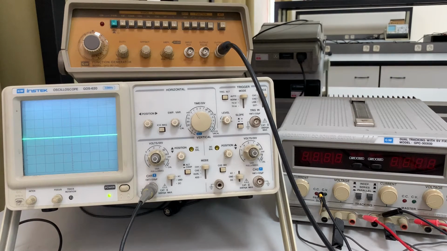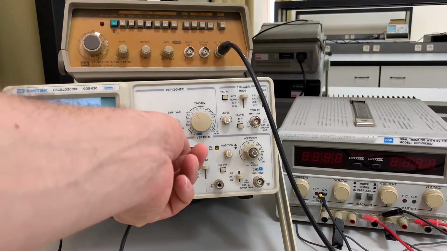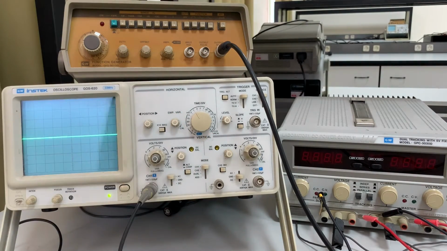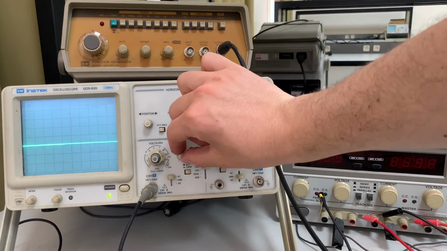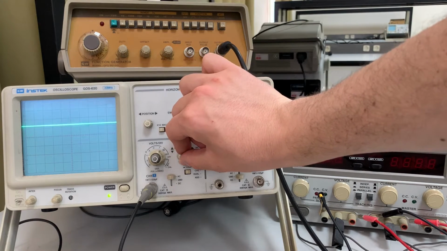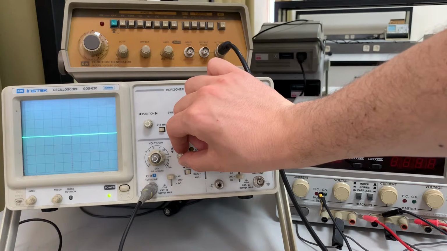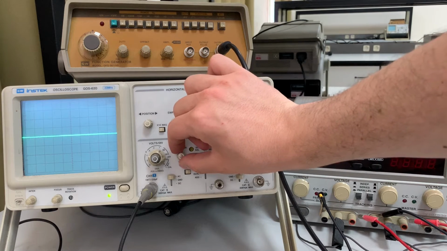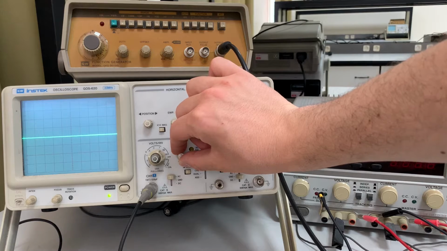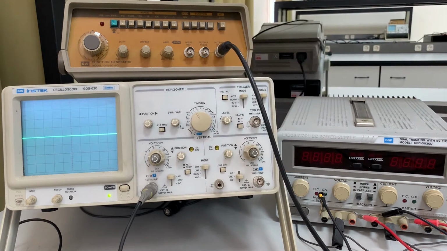Okay, first thing to do is establishing a horizontal line centered on the face of the screen. And here, this is our horizontal line. It should be centered on the screen. Now we are adjusting the focus, and you will note what you observe.